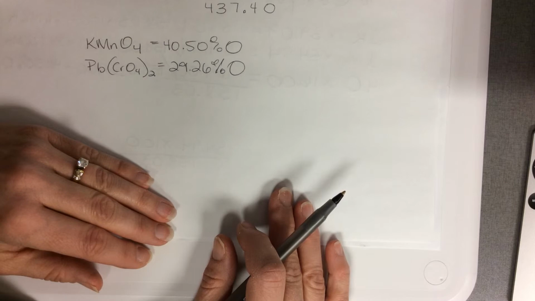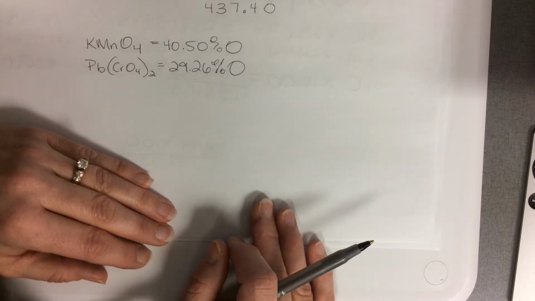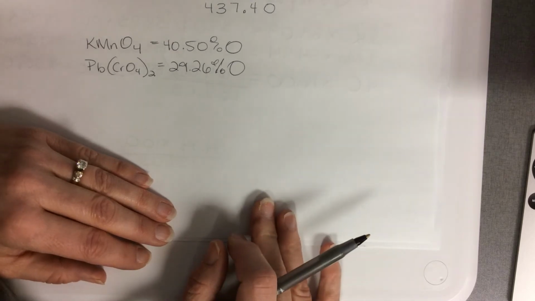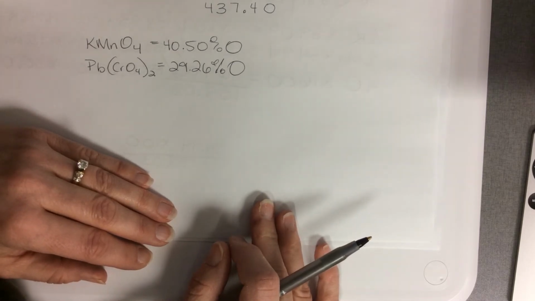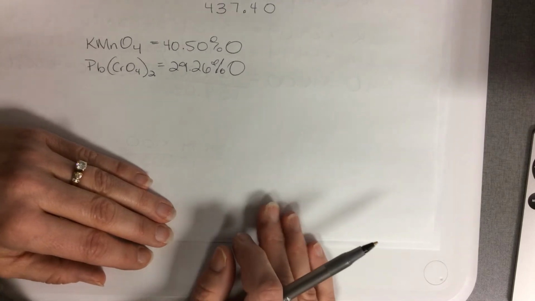On Monday you already did the molar mass, right? Do we have to do the whole thing? No, not in this case, because you already have it. Wait, do you have to know the molar mass to do that? Yes, but you already did it. So turn to the front.